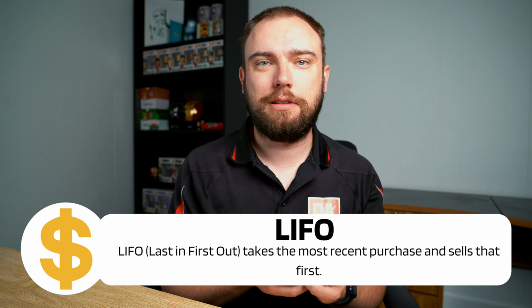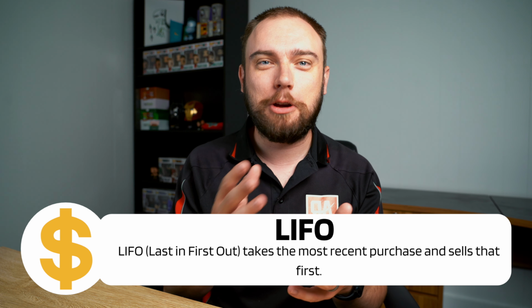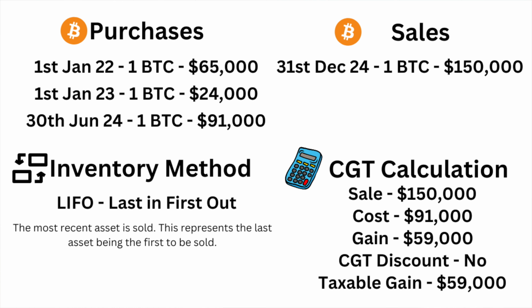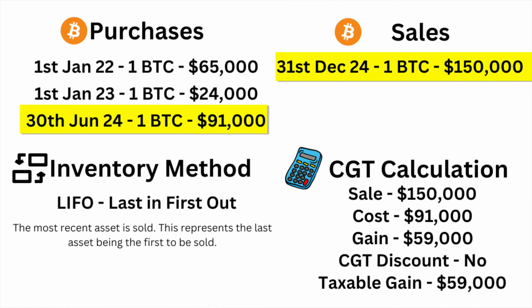Now let's look at the LIFO, or the last in, first out. Now, as I'm sure you can imagine, this is the opposite to the other method we just talked about, because we're going to now select the latest asset that was purchased, the last asset. So in this situation, we'd have a $150,000 sale. We'd be selecting the last time we purchased Bitcoin, which was the 30th of June 2024 for $91,000. So the $150,000 less $91,000, leaving us with a capital gain of $59,000.